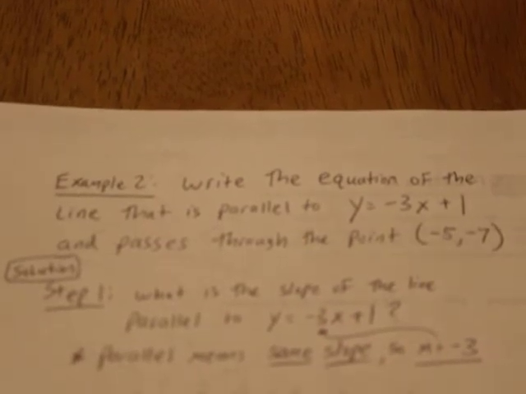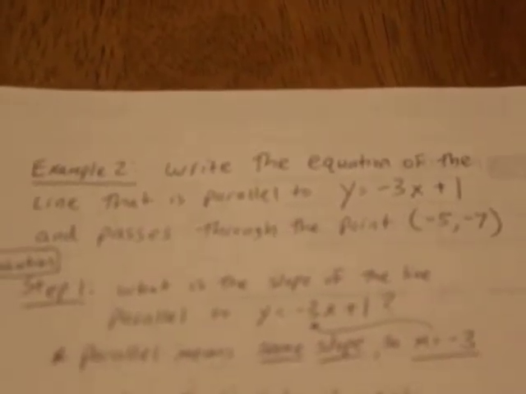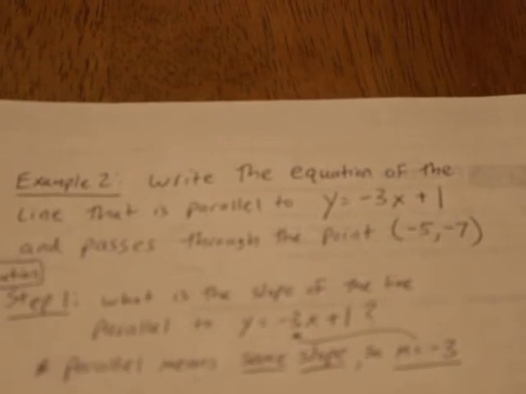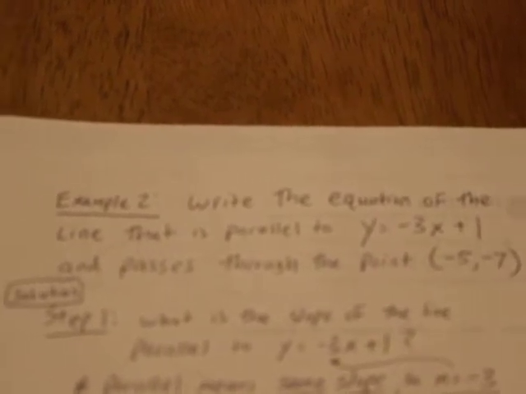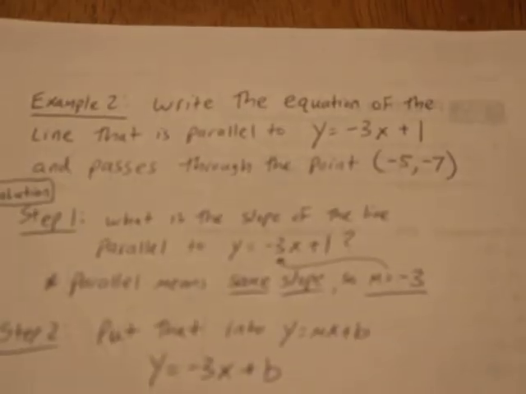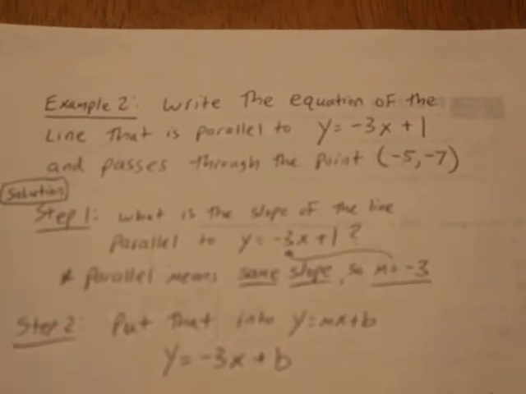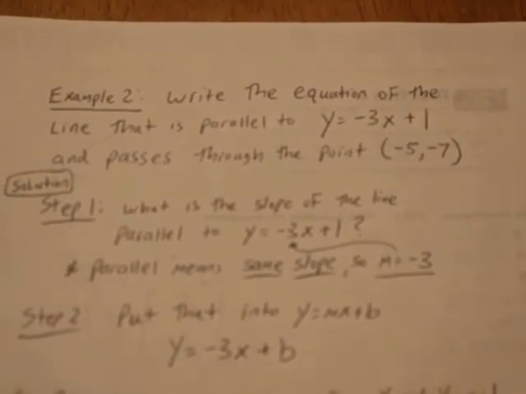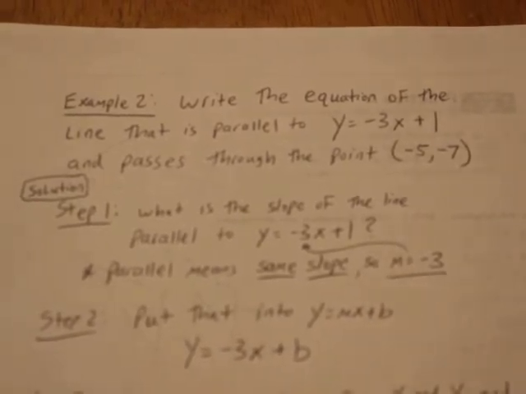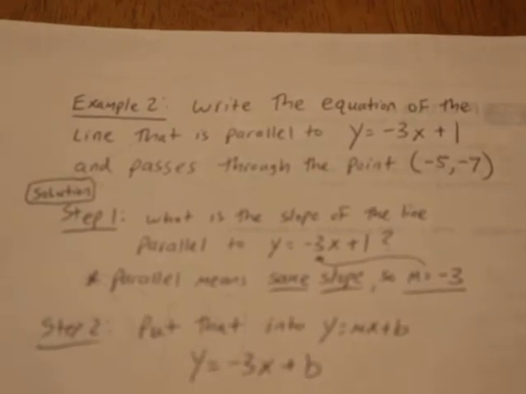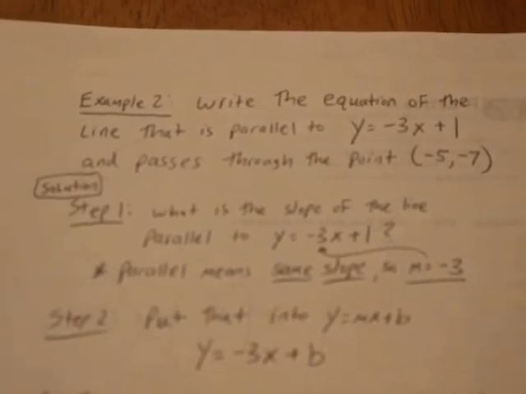All right, so example 2, write the equation of a line that's parallel to y equals -3x plus 1 and passes through a certain point in space. So step 1, the question I have to ask myself is, what is the slope of a line that's parallel to y equals -3x plus 1? And parallel means same slope. So I just substitute -3, which is the slope of that line, same slope, into y equals mx plus b. Piece of cake. Same slope.